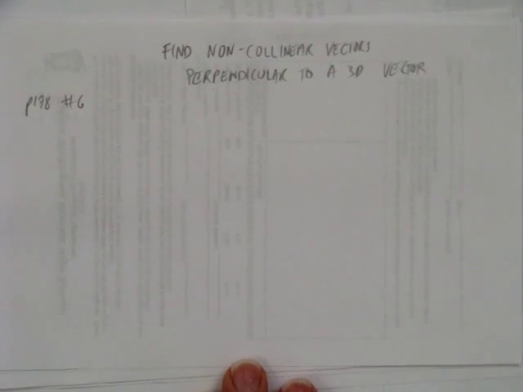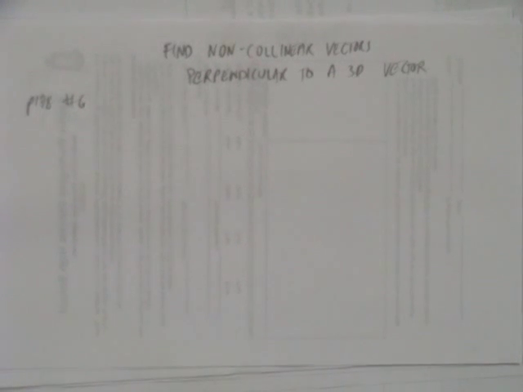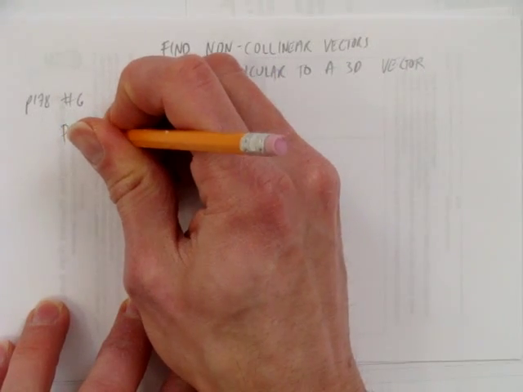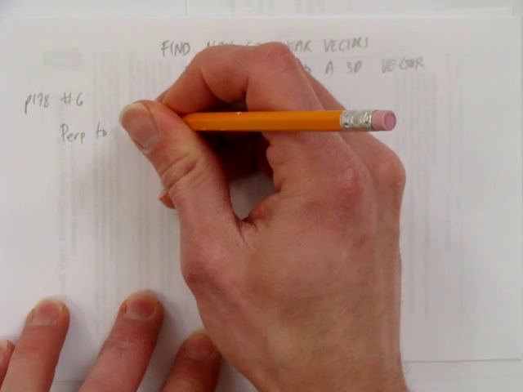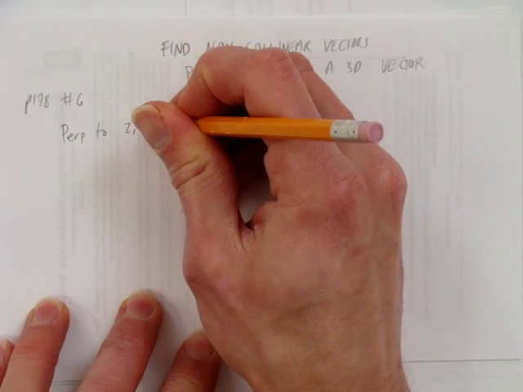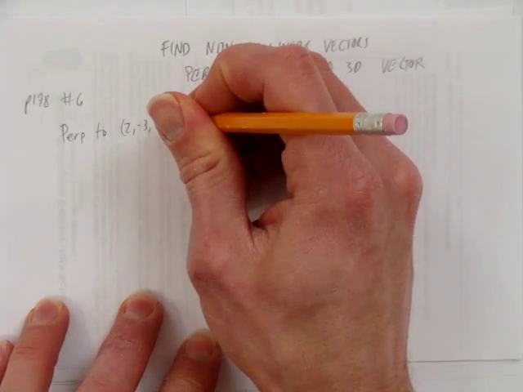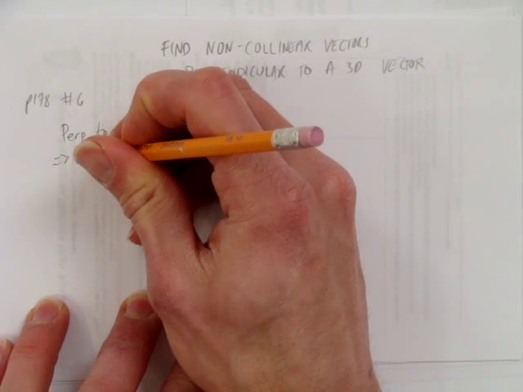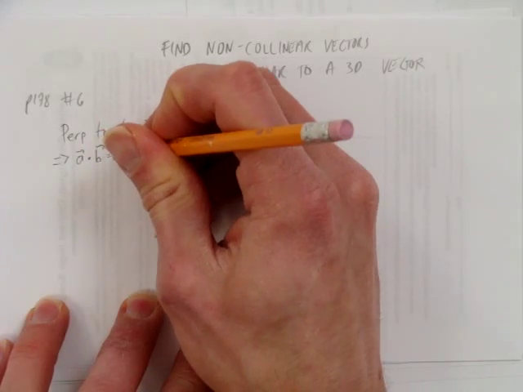This video comes right out of your textbook from page 178, number 6. We'll start with part A: find three non-collinear vectors perpendicular to (2, -3, 1). So we want to find something perpendicular to, let's rewrite that vector just so we've got it in front of us, (2, -3, 1). If you want to be perpendicular to that, that implies that we want to have two vectors such that their dot product equals 0.